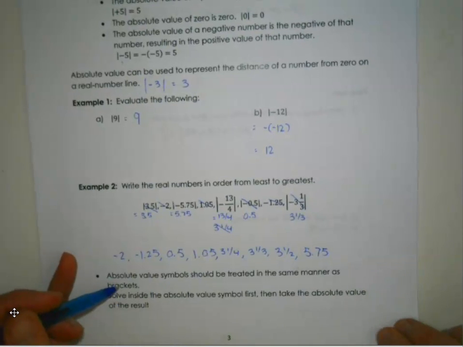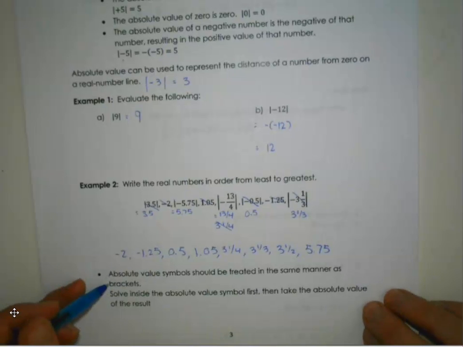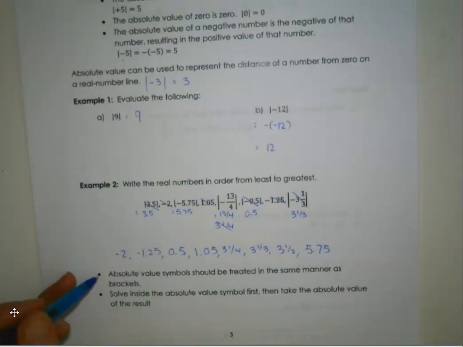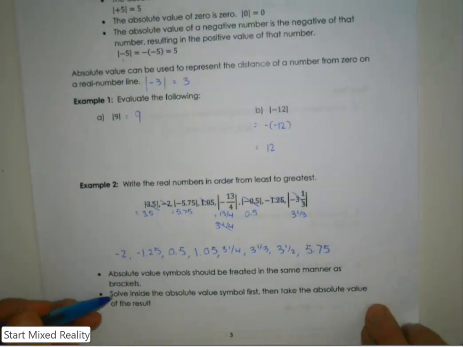Just a little reminder: absolute value symbols should be treated in the same manner as brackets in terms of your order of operations. So always do everything inside of them before you start to do other operations. Solve the inside value first, and then you can move on to the following.